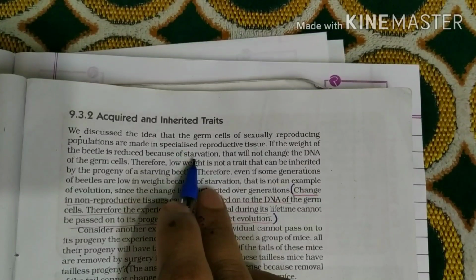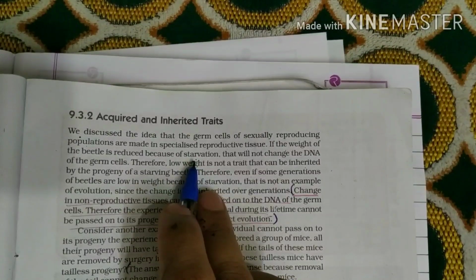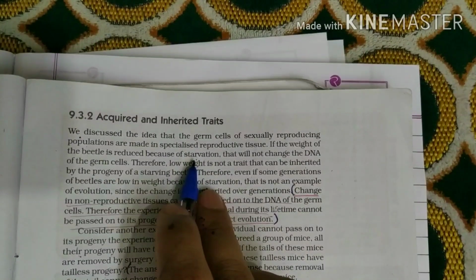Their progeny is in good health. So, the loss of weight from not taking good food is not passed from generation to generation. That is one type of acquired trait. The loss of weight is an acquired trait here.